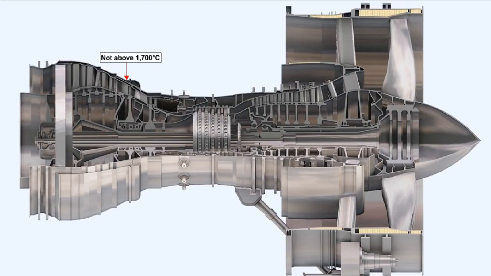Modern turbine and nozzle guide vane materials will allow a gas temperature not exceeding 1700 degrees Celsius when it exits the combustion chamber. Considering that the air which leaves the high-pressure compressor may already have been heated to around 550 degrees Celsius during its compression, we can add sufficient fuel to raise the temperature of the gas exiting the combustion chamber by a further 1150 degrees Celsius, before we exceed the limit temperature of 1700 degrees Celsius.